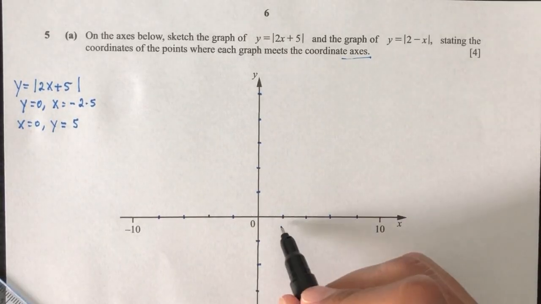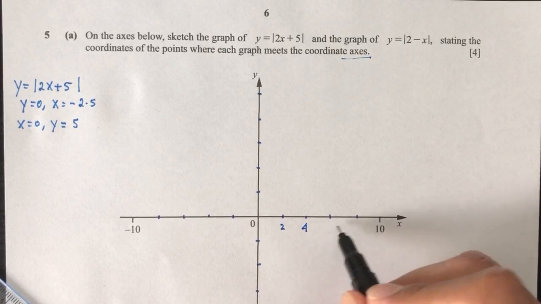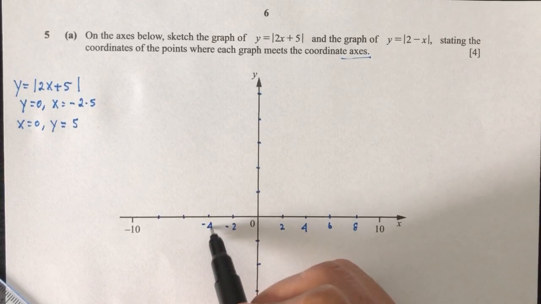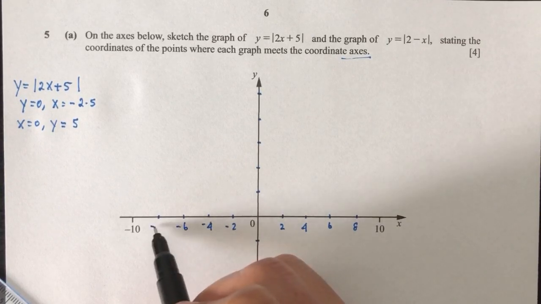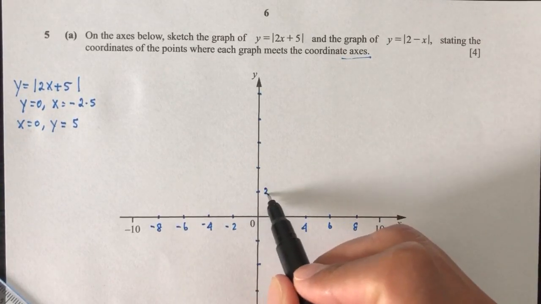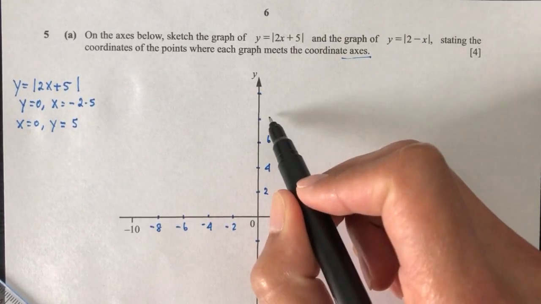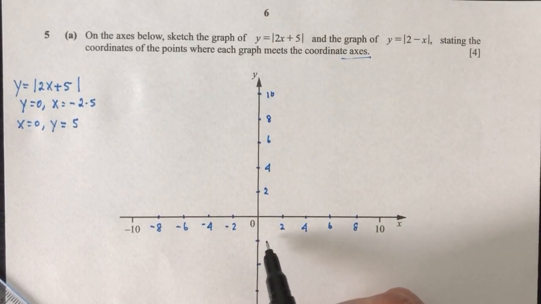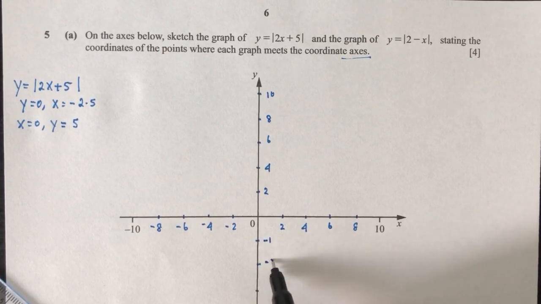So this will be 2, 4, 6, 8, minus 2, minus 4, minus 6, minus 8, then 2, 4, 6, 8, 10, and here we can have minus 2, minus 4, minus 6, minus 8, and minus 10.